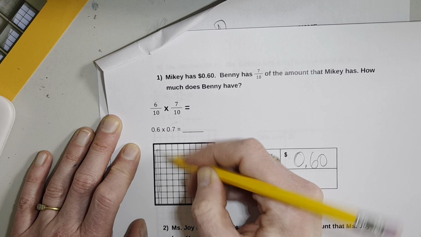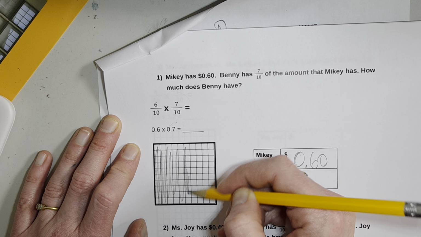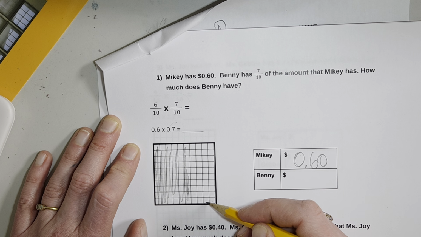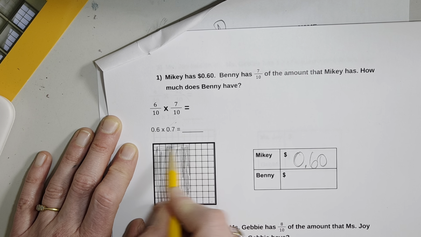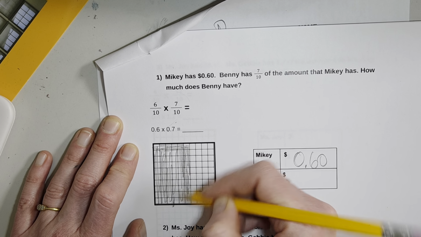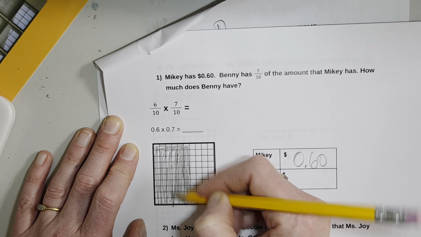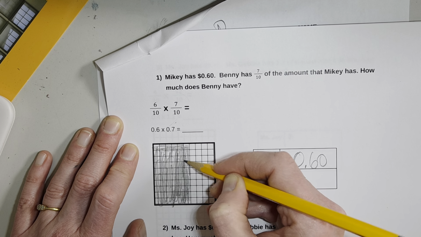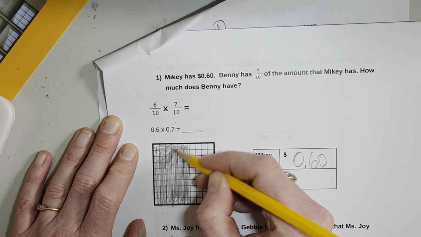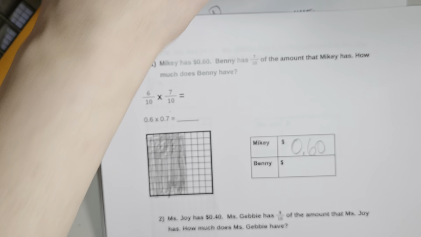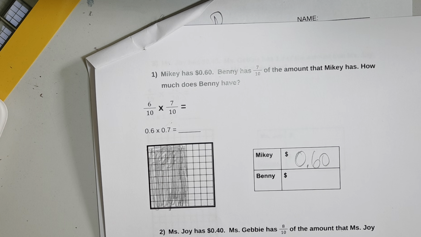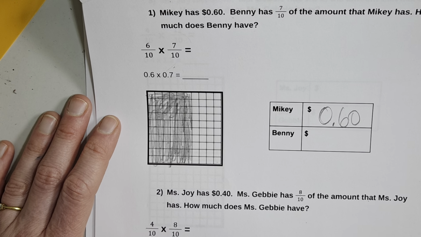So we're going to color that in. 1, 2, 3, 4, 5, 6. Okay, so this is 6/10, tenths of the lines. We have to do it a little bit lightly, because we're going to have to circle and show what 7/10 of it is.